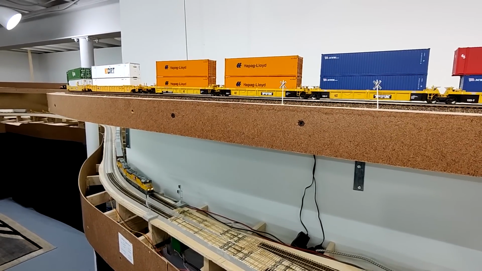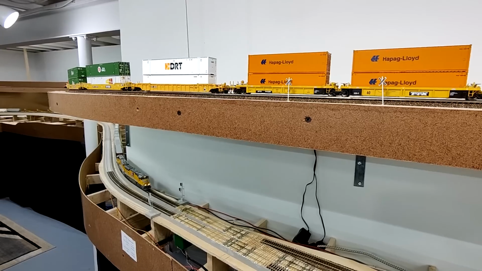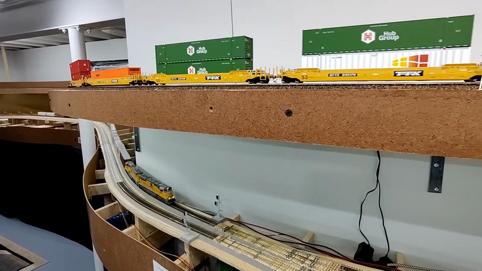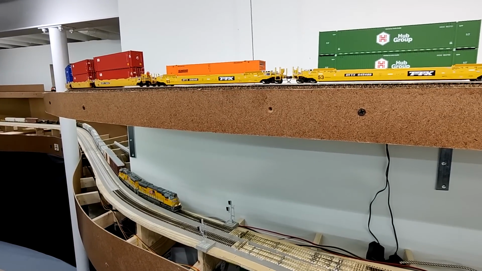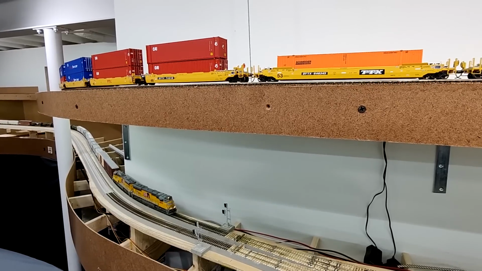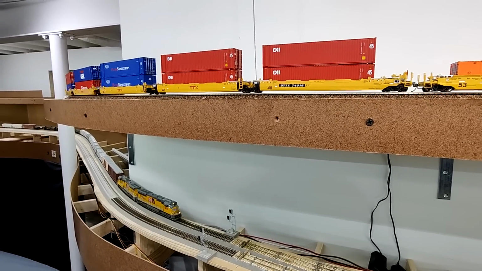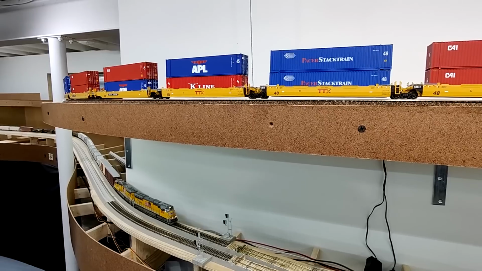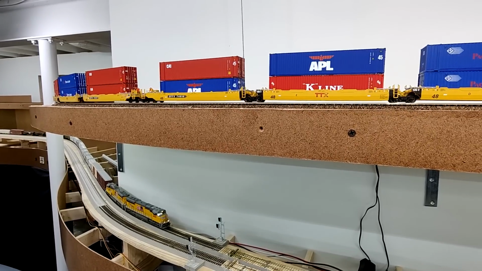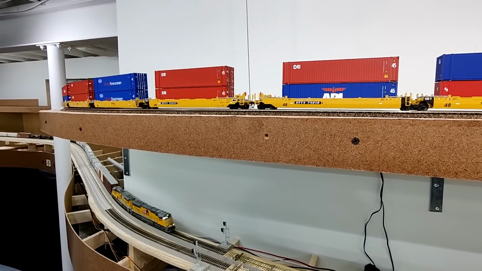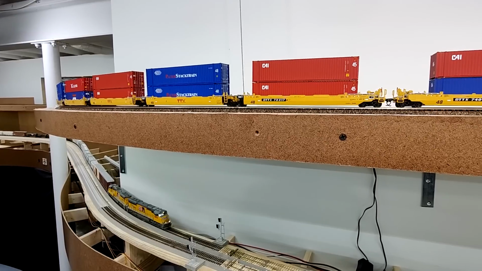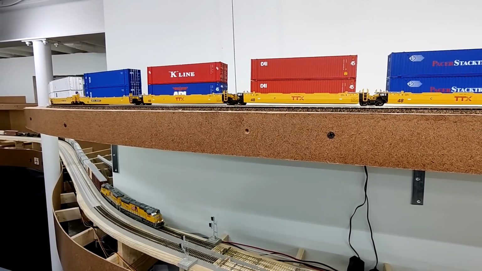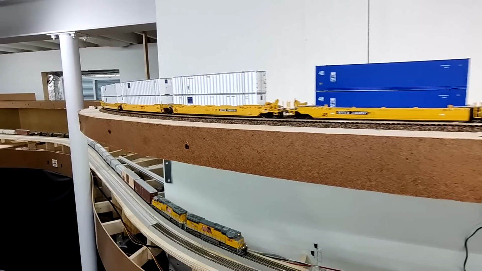Even though there's a much longer run on this layout as compared to my N-scale layout, the Geneva sub, it takes almost a half hour for trains to go around a complete loop. But what's nice is that with the two levels, you actually see the train every 15 minutes. So it comes out to be not too much longer than what I had on the Geneva sub.